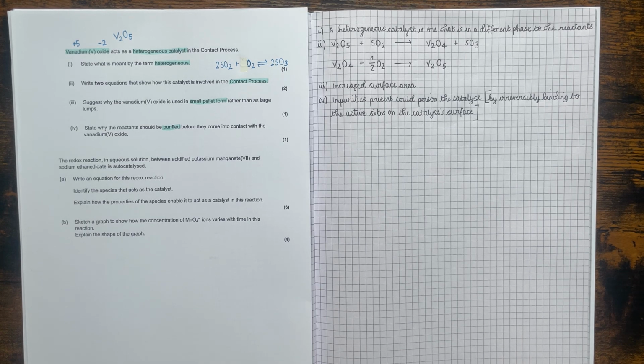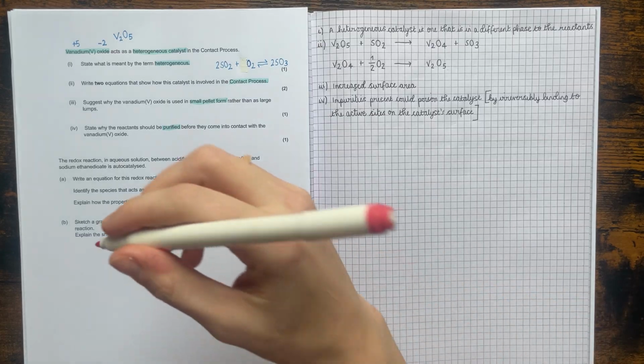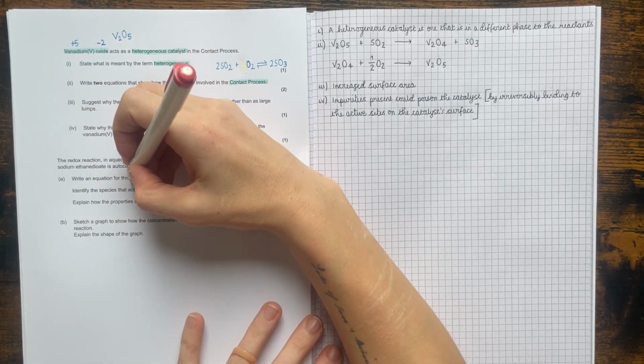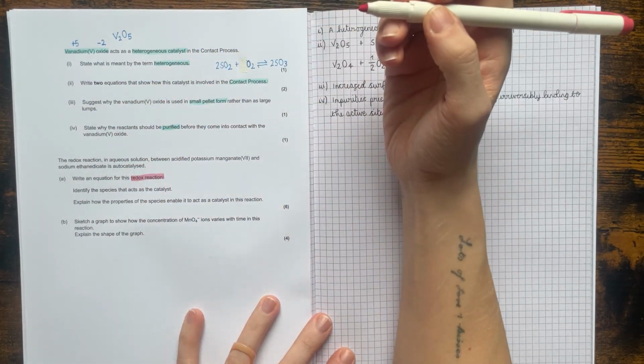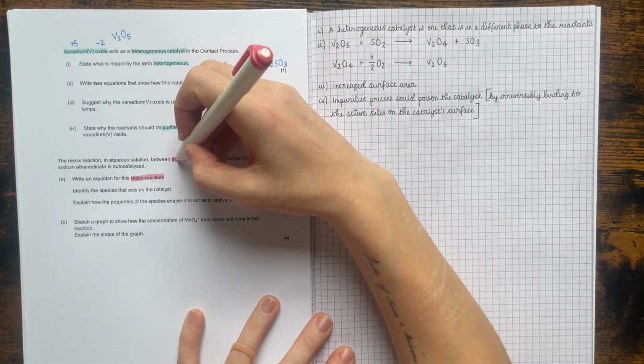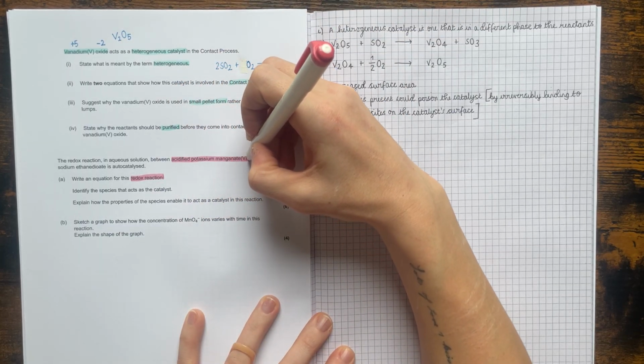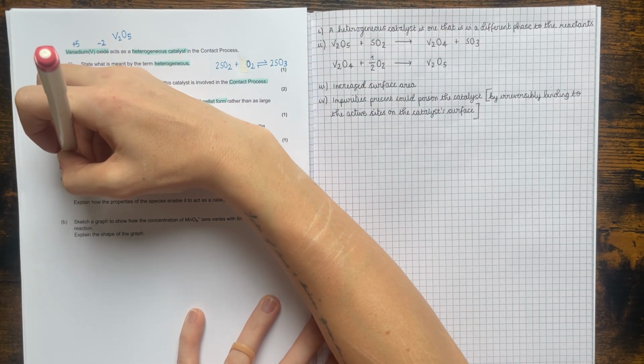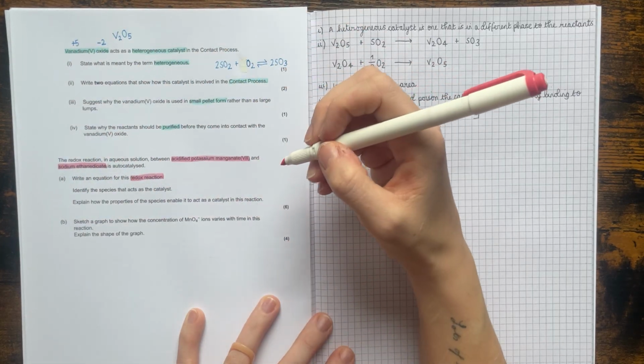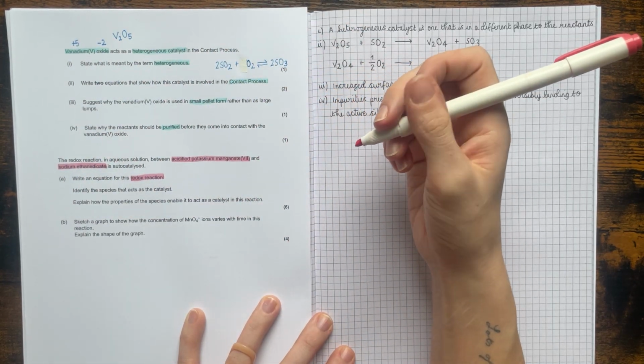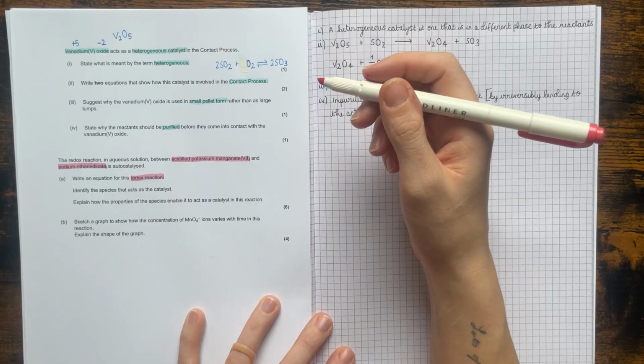Now in this particular question, we are still having to write an equation for the overall redox reaction, which is still going to involve writing half equations and then combining them together to get the overall equation. And again, that is definitely what I would do as opposed to learning this equation off by heart.